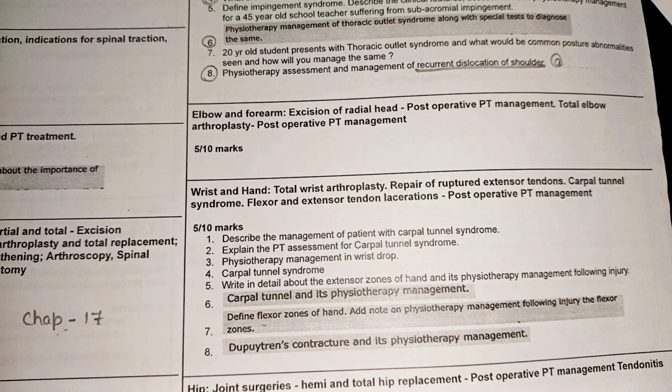Now moving on to the next topic, that is wrist and hand. In this the important questions are: the first one, describe the management of patient with carpal tunnel syndrome. Second one, explain the PT assessment of carpal tunnel syndrome. Third one, PT management in wrist drop. Fourth one, carpal tunnel syndrome.